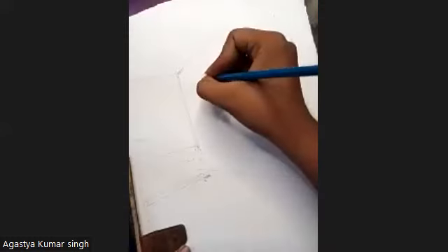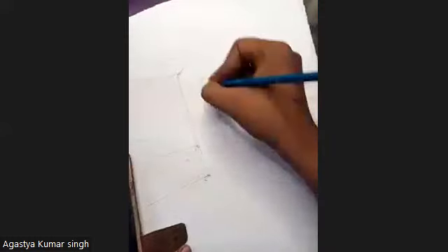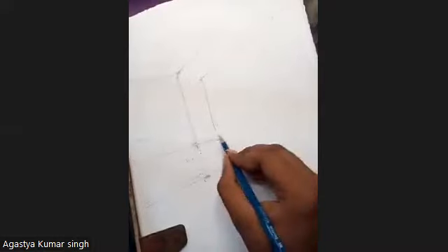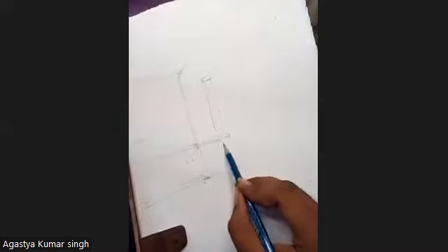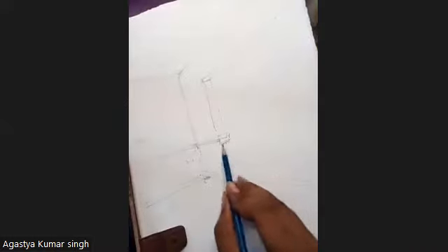The window portion over here. So that's the window portion there. Correct. When that window portion is done, I'll just make some chair and I will just start with the painting.